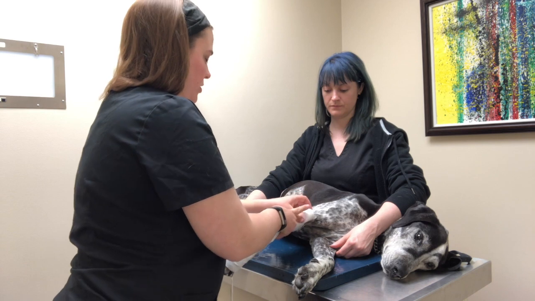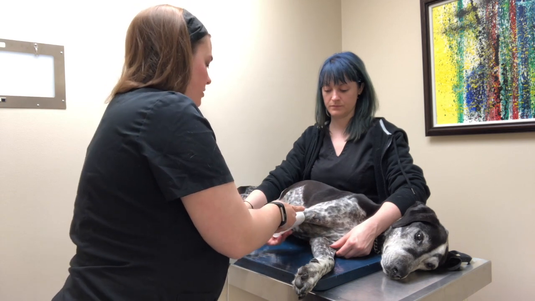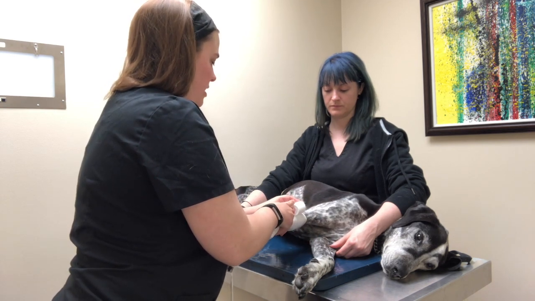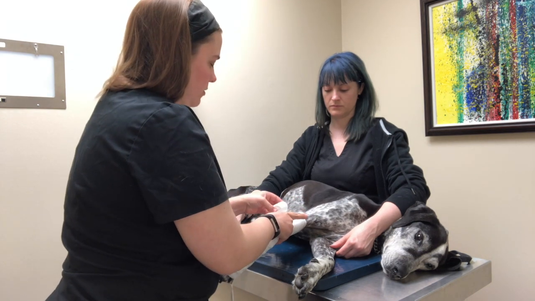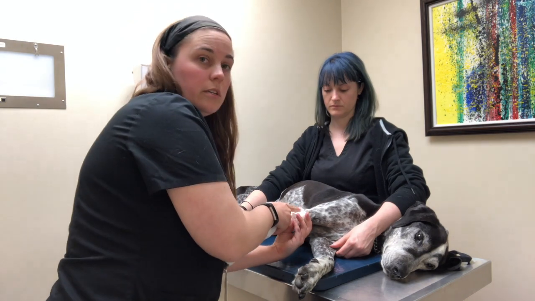With the modified Robert Jones bandage, we want to do 2 layers. It's not as thick as the regular Robert Jones bandage, which is about 3 to 4. So that one's a lot thicker than what we're going to do right now.